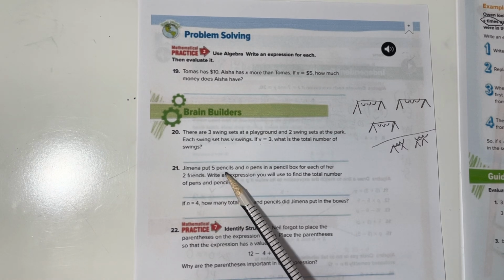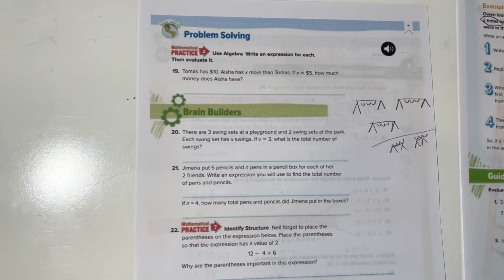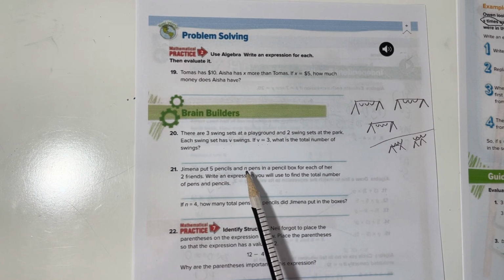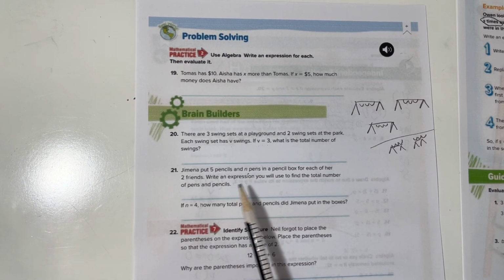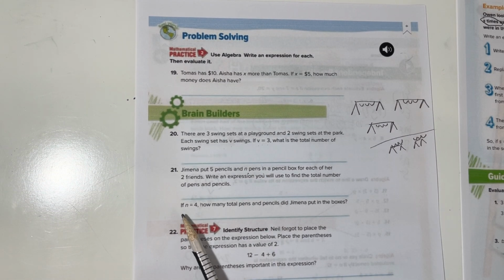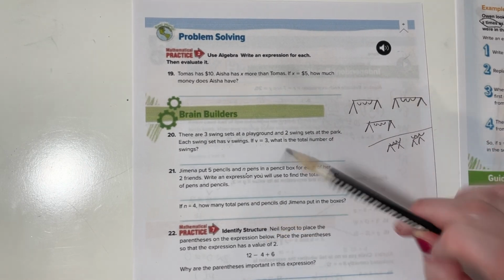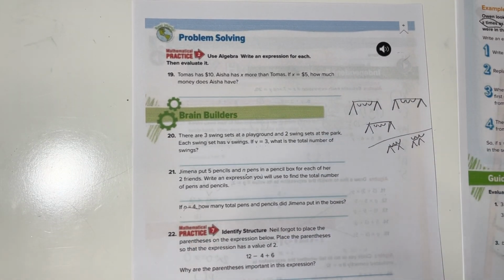Jimena put 5 pencils and N pens in a pencil box for each of her 2 friends. Write an expression you will use to find the total number of pens and pencils. So you have to write the expression. It comes down here. If N equals 4, how many total pencils did Jimena put in the boxes? So up here, you're just doing it with the letter N. Down here, you're going to solve it as if N equals 4.